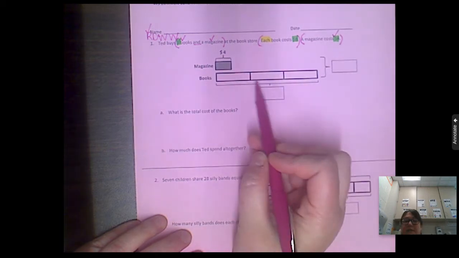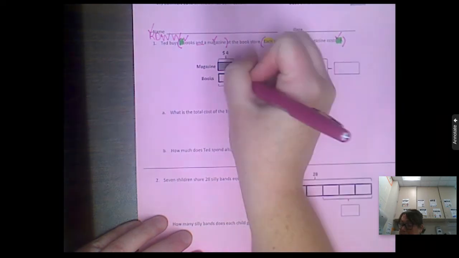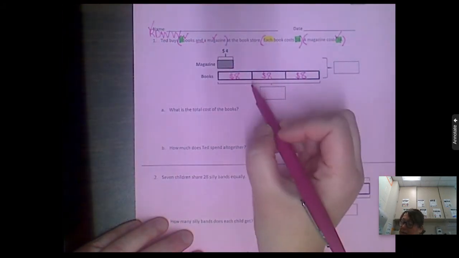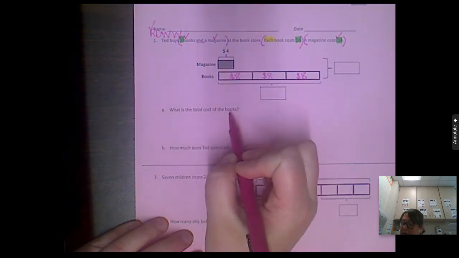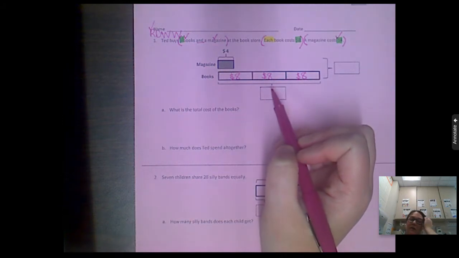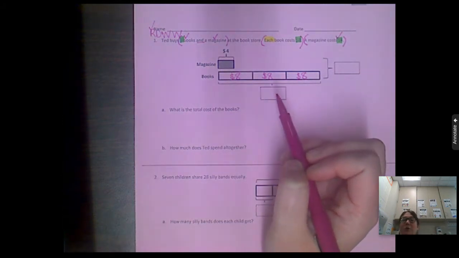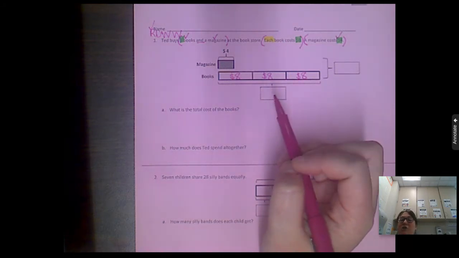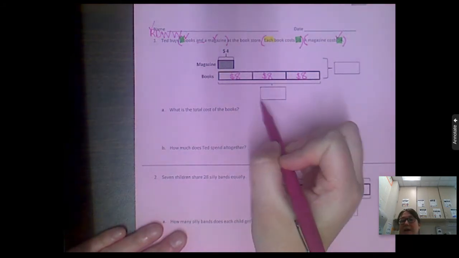And each book costs $8. So what's going to go in each one of these? 8, right? So I can put 8 circles. I could also just put the number 8 in there because each book costs $8. Okay, and then we're trying to find the total of that. But first of all, it says, what is the total cost of the books? Well, there's 3 books, and they each cost $8. What clue word are we hearing? Each. So would we multiply or divide if we're trying to find the total?